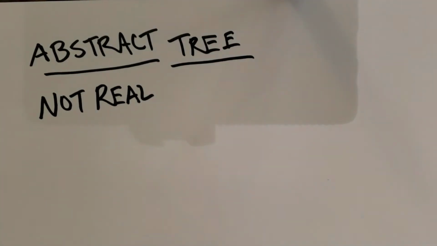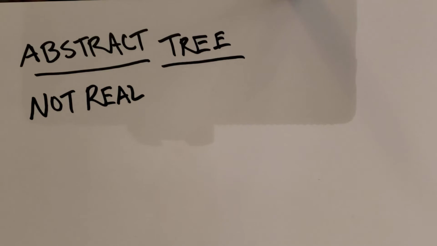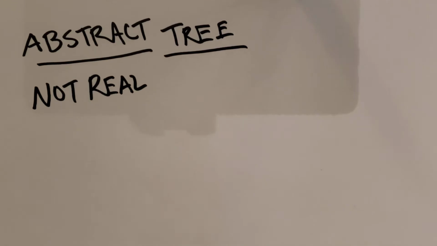So this is going to kind of look like a tree, kind of not look like a tree. That's the goal, is to not make it look exactly like a tree. It's supposed to kind of look similar to a tree, but it's not going to be a perfect tree.